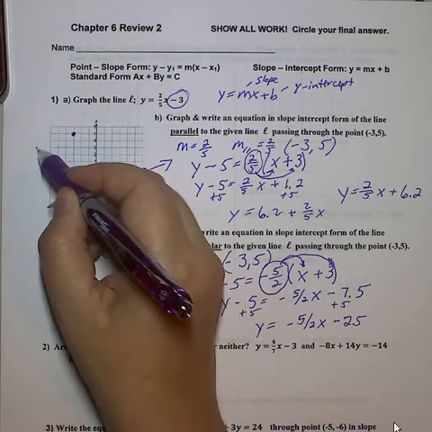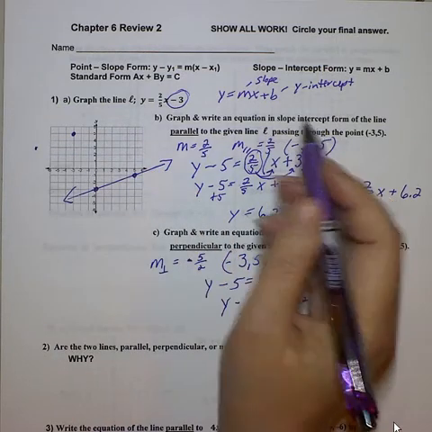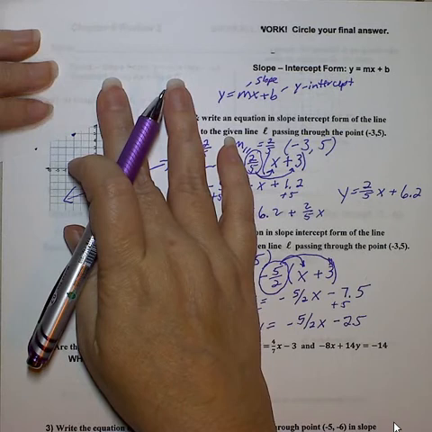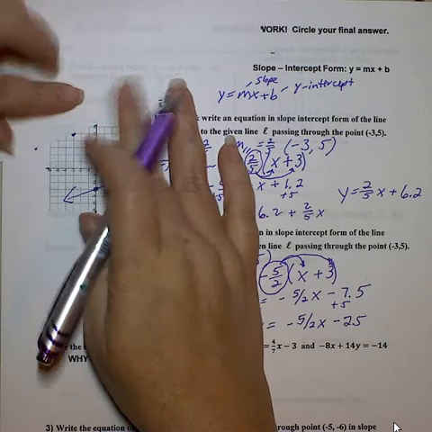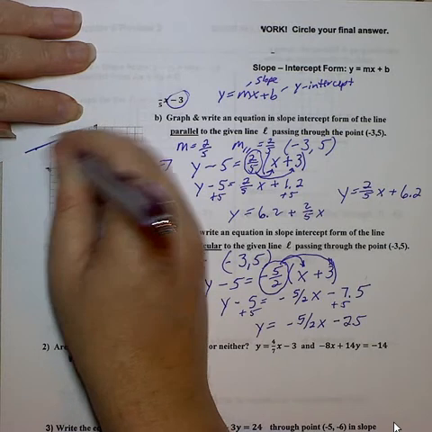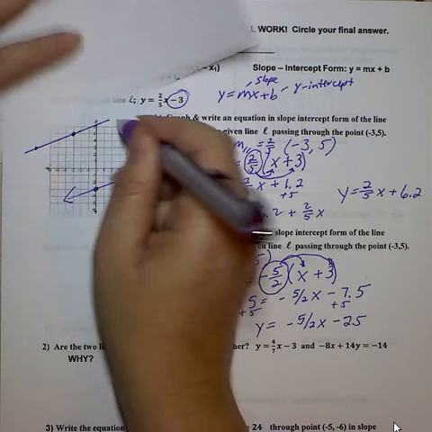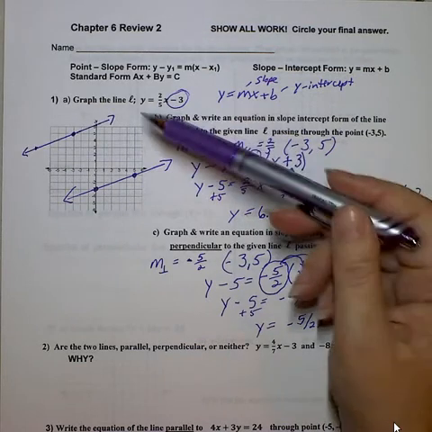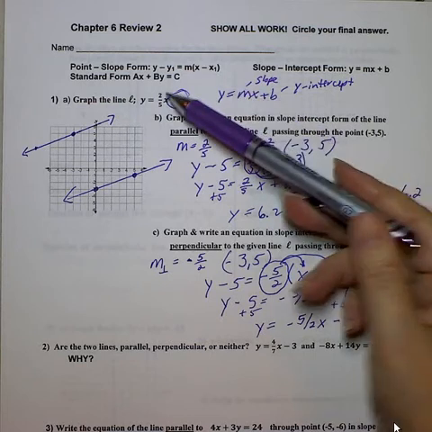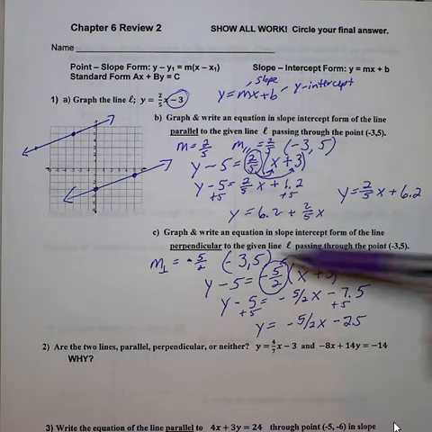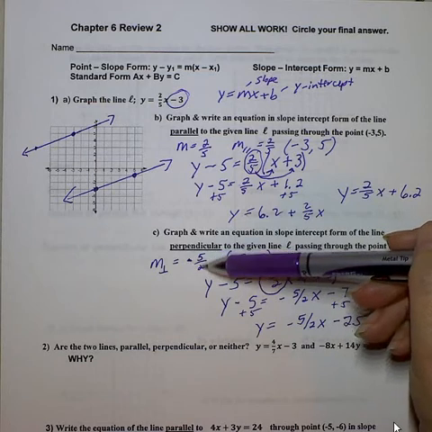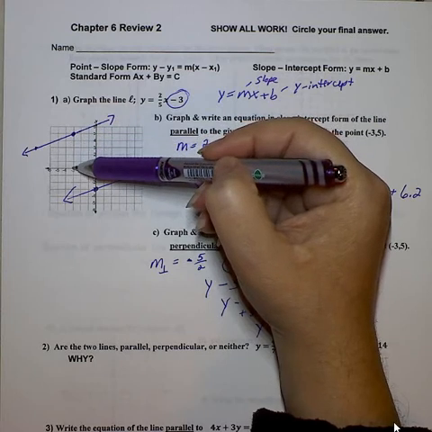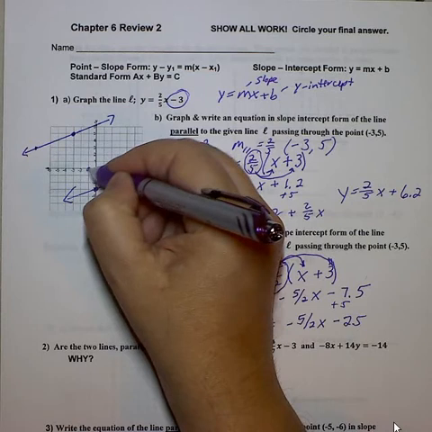And I'm going to plot a point and connect them with a straight edge. And then my perpendicular one is still through this point, and we are going to go down 5, right 2. So I'm going to go down 5, 1, 2, 3, 4, 5, right 2, 1, 2, and I connect these points now.